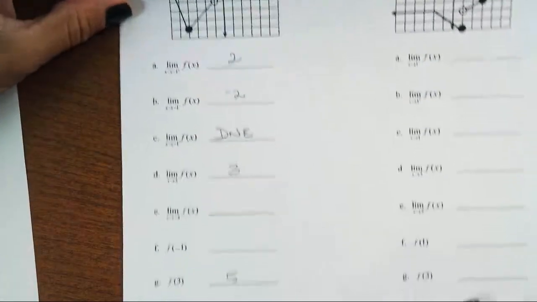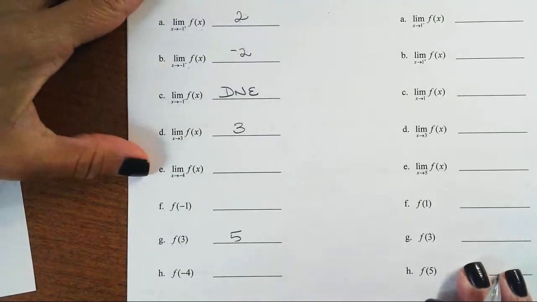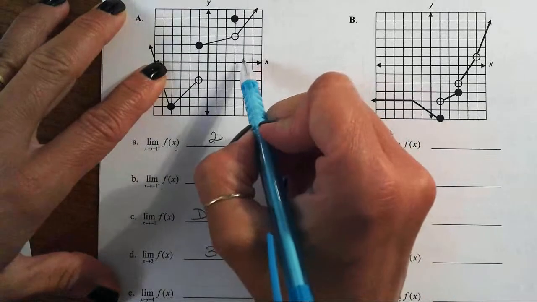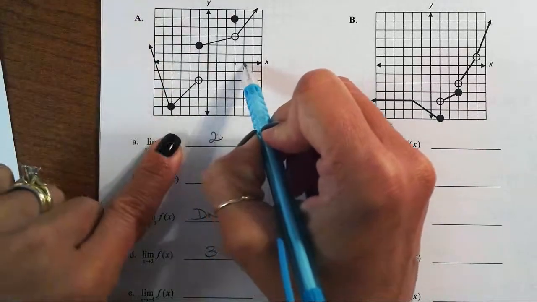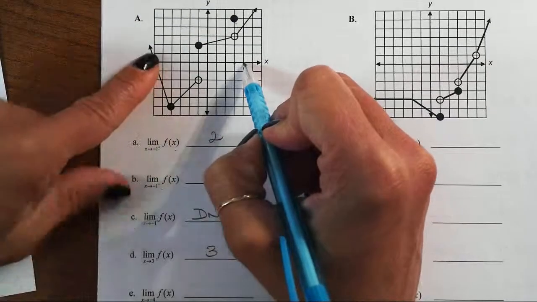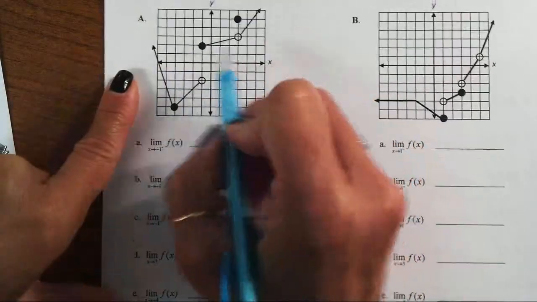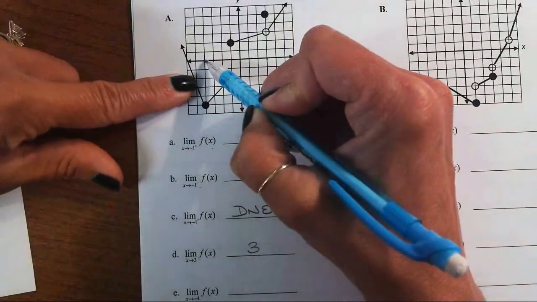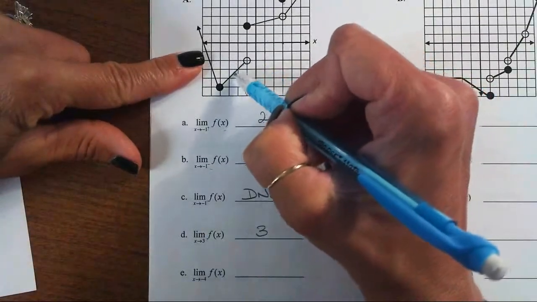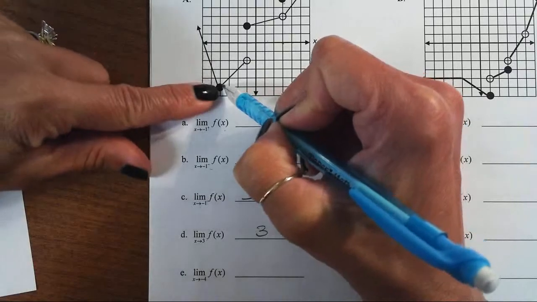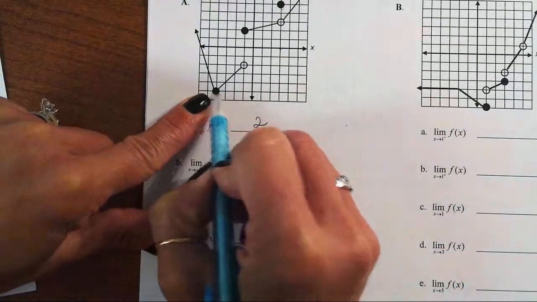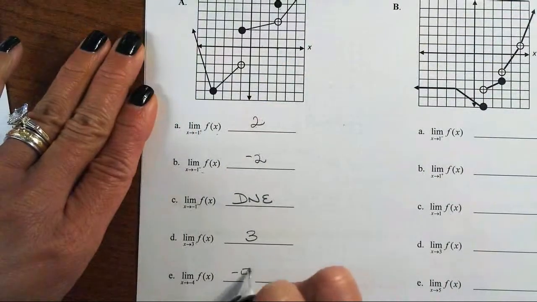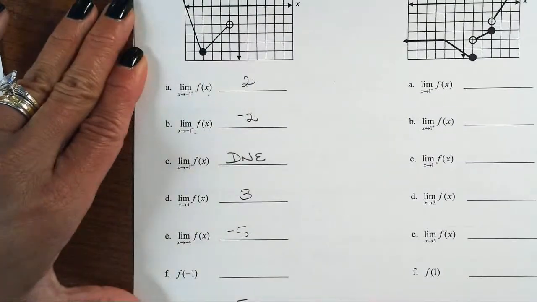So here, when I take a look, what is the limit as x approaches -4? Remember, you have to identify where x is -4 and then approach from both sides. So in this case, I need to go to where x is -4. 1, 2, 3, 4. I'm approaching from both sides. So here's my graph. I'm approaching from the right and from the left. My y value is -5 as I come from both sides. So that means the answer to E is -5.